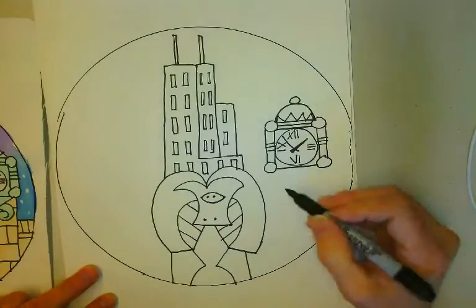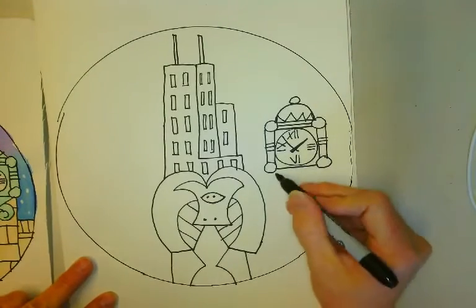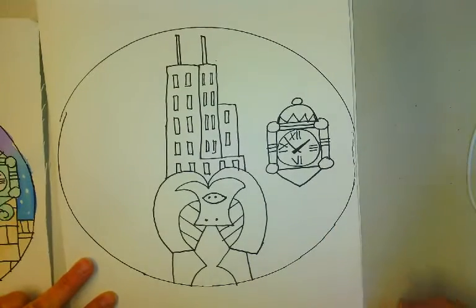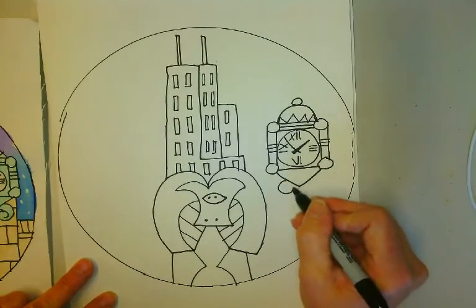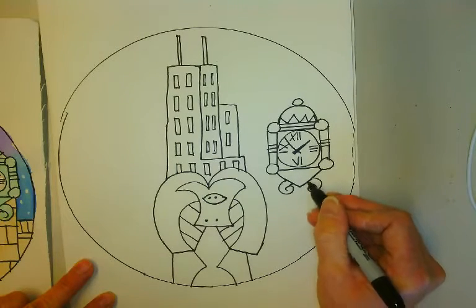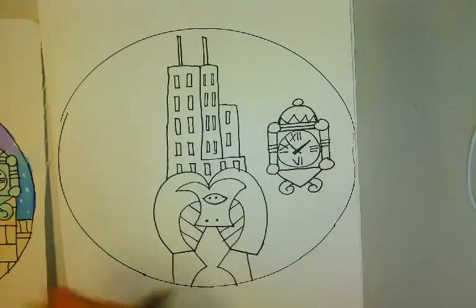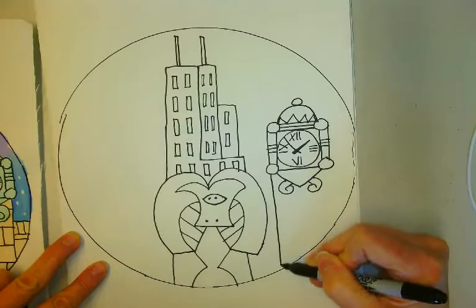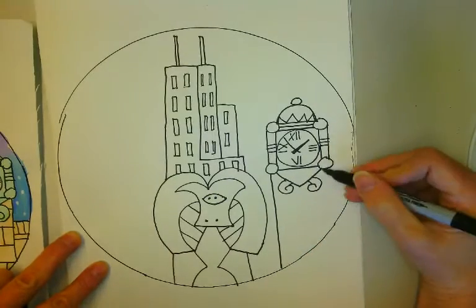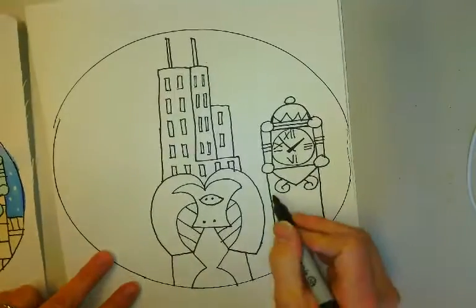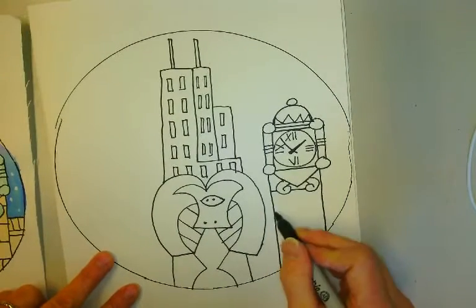Okay. The bottom of the clock has a triangle. So it's just a V. And we're going to do 2 swirls. 1 swirl. 2 swirls. Now we have to draw the rest of the building so it goes all the way down to the edge of our circle, and this side goes down. We're going to add some bricks, so horizontal lines.